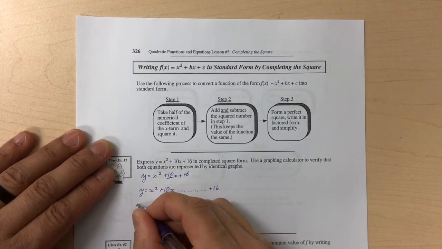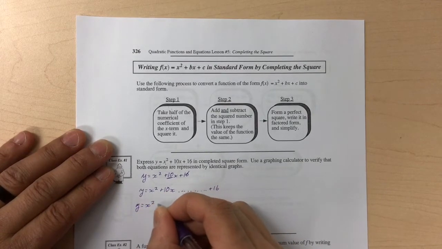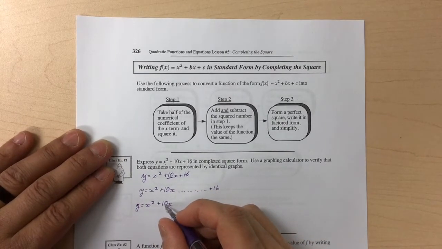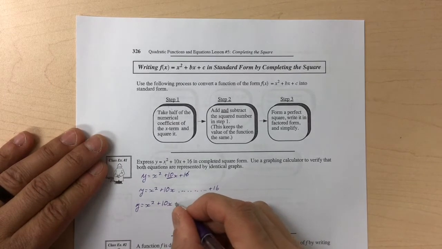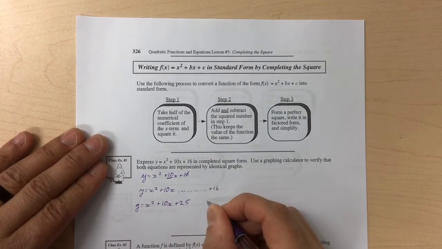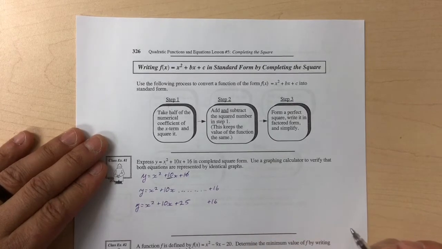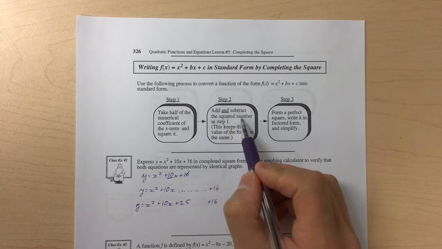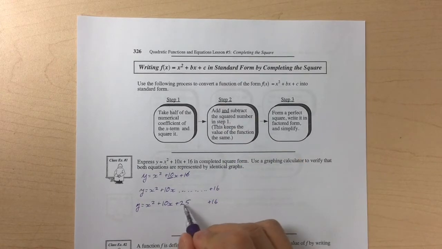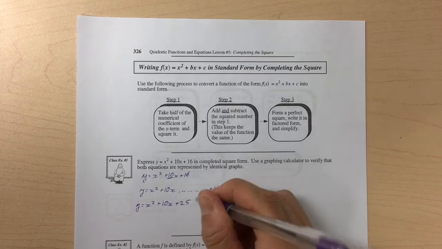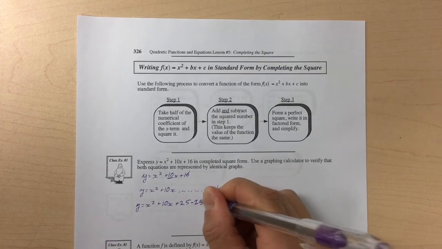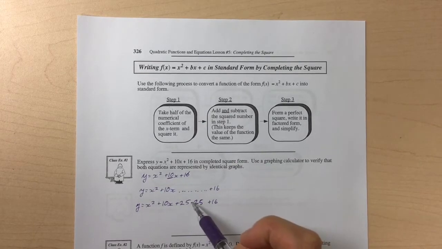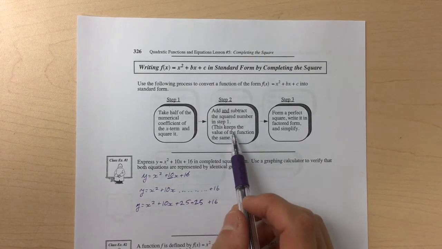So what we're going to be left with is y is equal to x squared plus 10x. Half of 10 is 5. If I square 5, I need to add 25. And then I still have this positive 16 over here. Now, we want to add and subtract the squared number in step 1. So I added the squared number, but I need to also subtract the square number. So I added 25 and I subtracted 25. We need to do this because this keeps the value of the function the same.